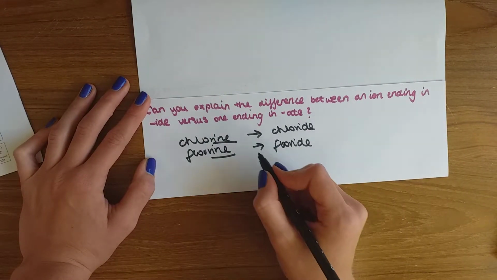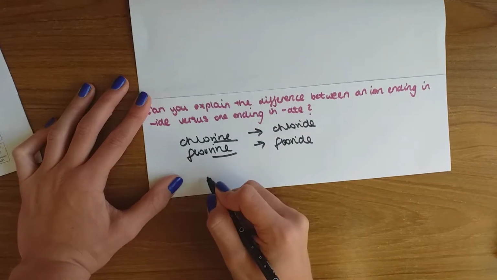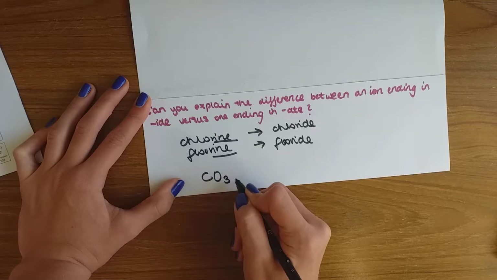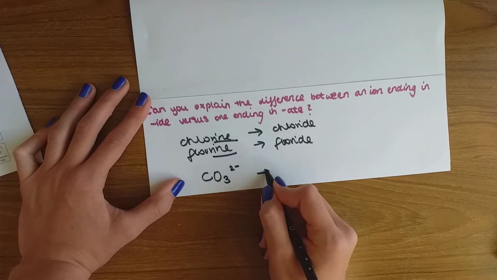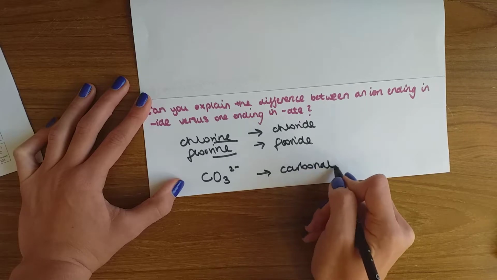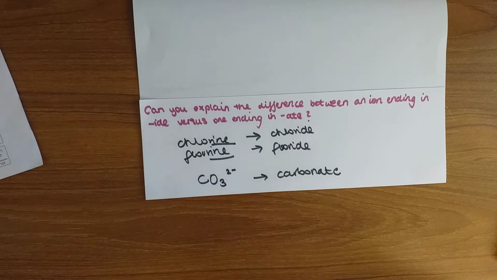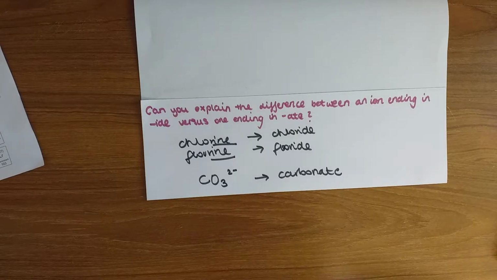When a non-metal gets an oxygen, such as carbon, it turns to CO3. As an ion, CO3 2-, and then it's called carbonate. So non-metal ions ending with IDE are the ones without the oxygen, and the ones with oxygen end in ATE.